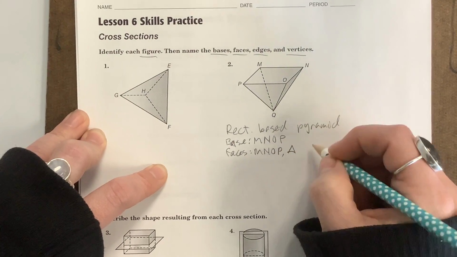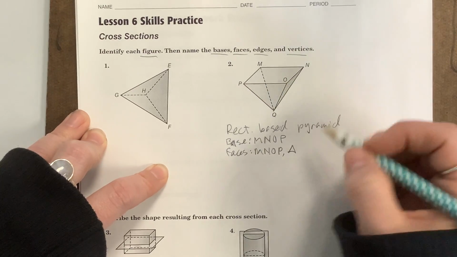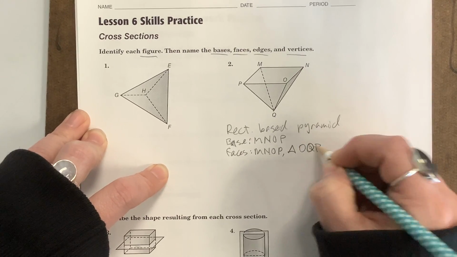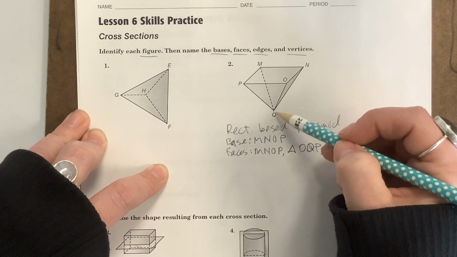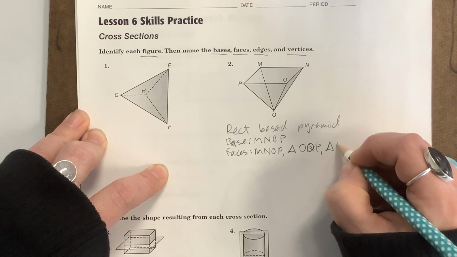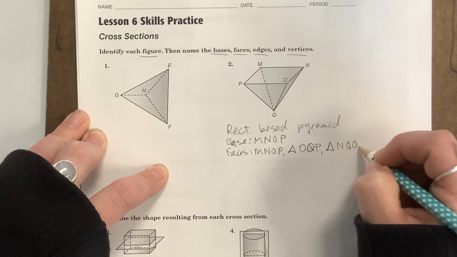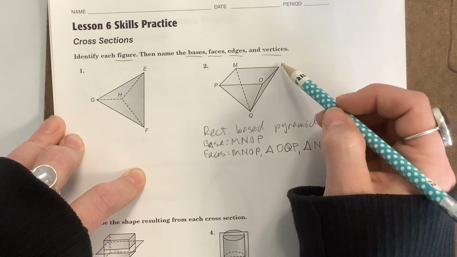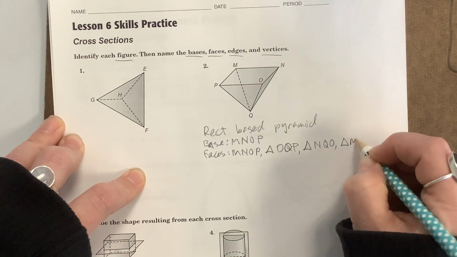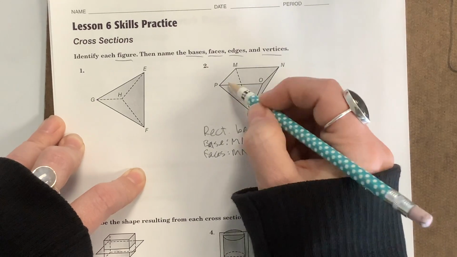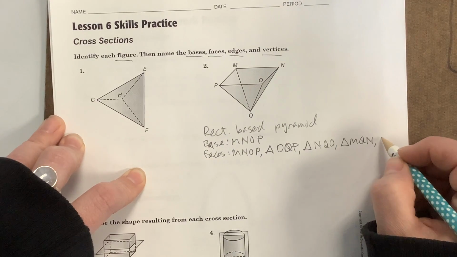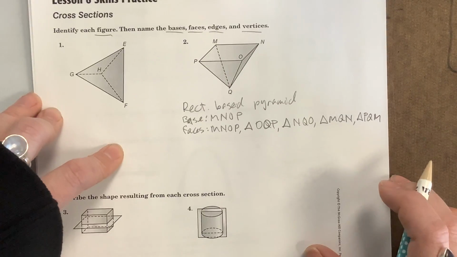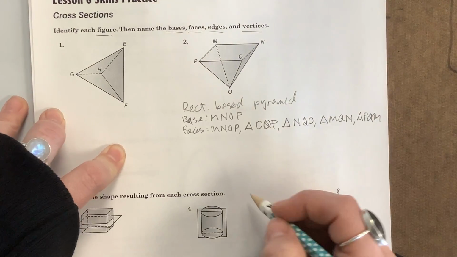So triangle, the front one is OQP, and then this side one would be NQO, and then triangle, this one in the back would be MQN, and then this side one, PQM. Okay, so those are all the faces.